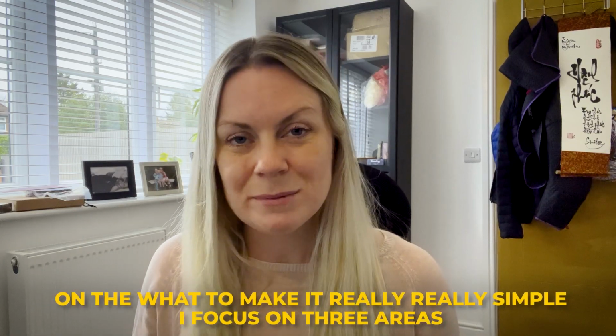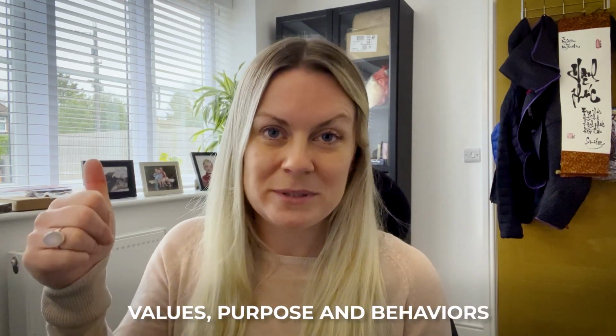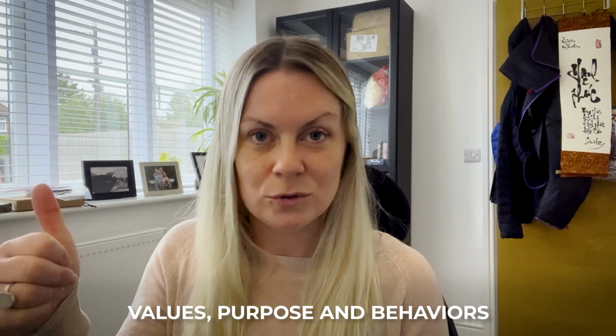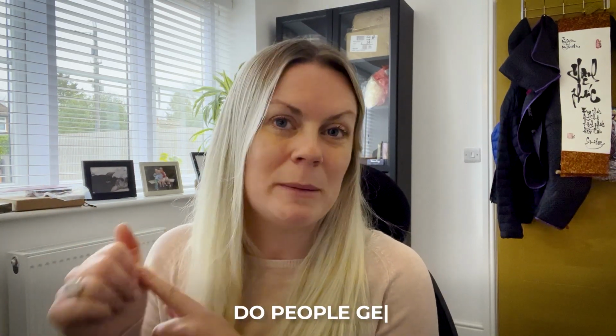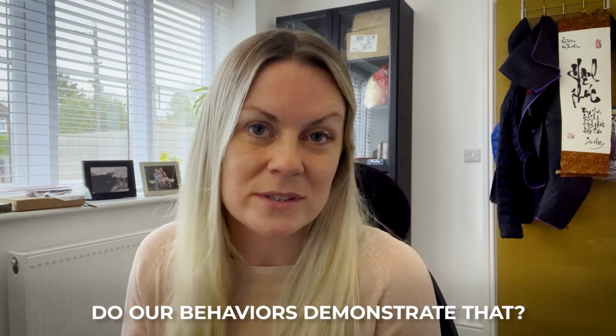On the what, to make it really, really simple, I'd focus on 3 areas. And I know I've bundled quite a few things in here, but the 3 really are values, purpose, and behaviors. I know that sounds like a lot. You could just call it purpose and values. And in there, you really want to be asking, do people get our purpose? Do we have values that feel authentic? And do we live by them? And do our behaviors demonstrate that?